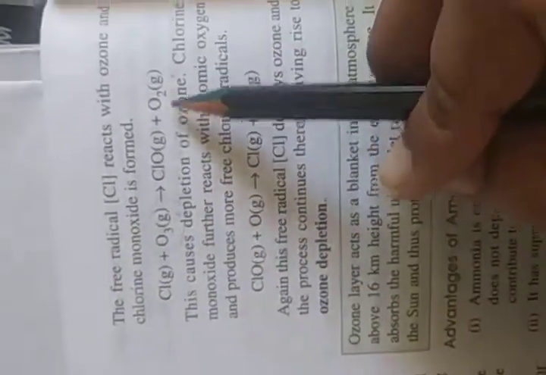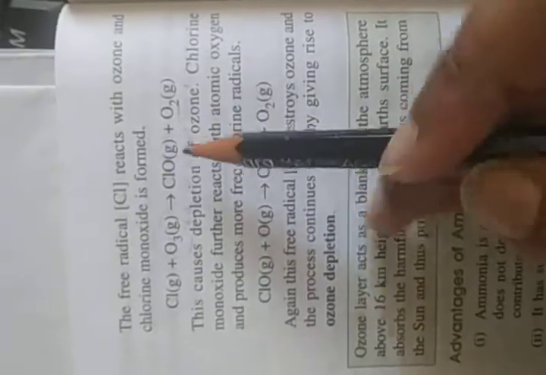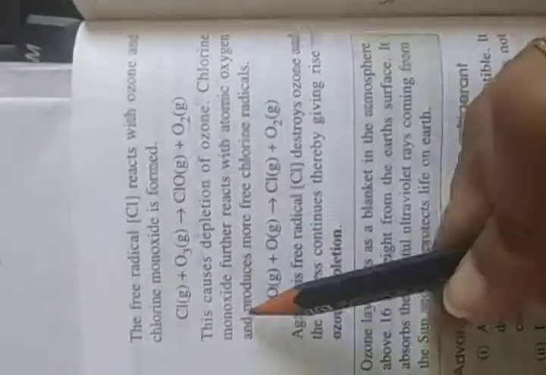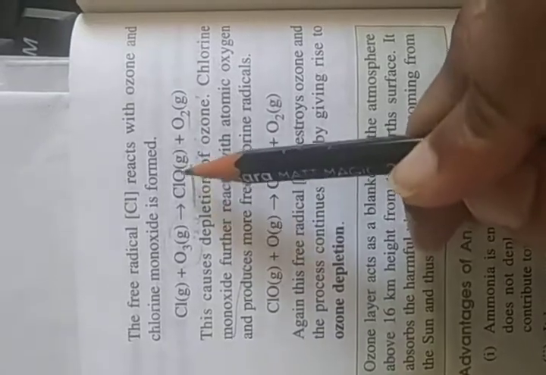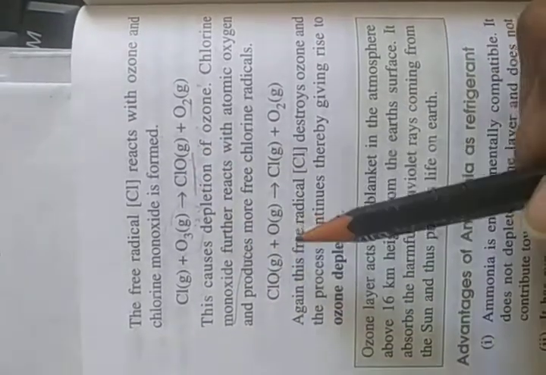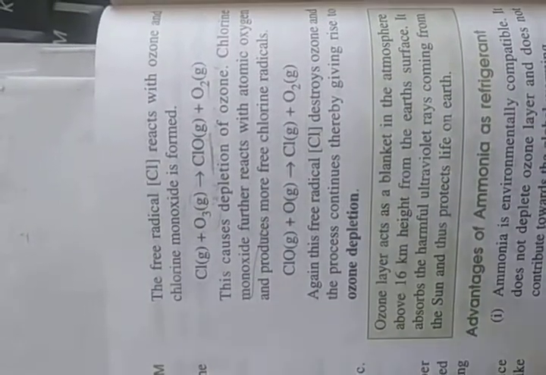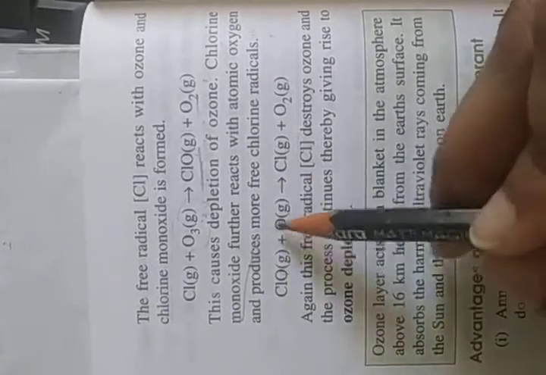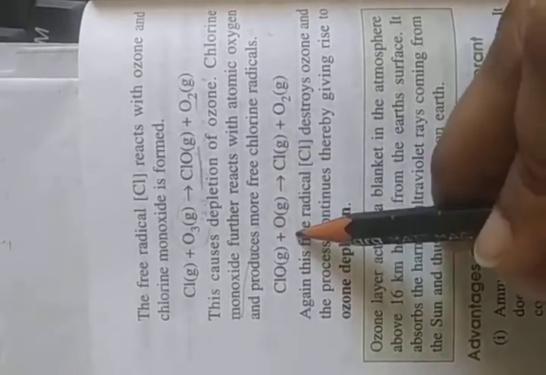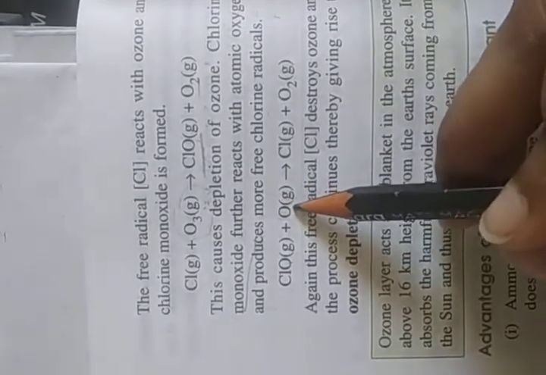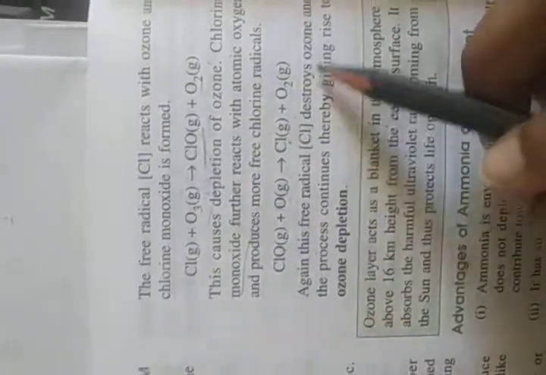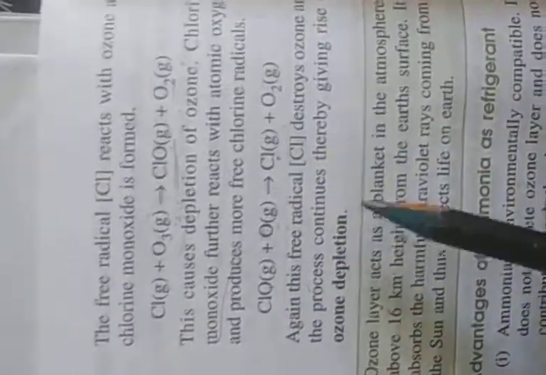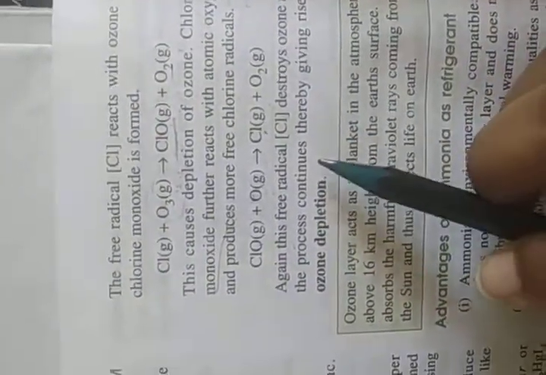Okay, and what is formed? Oxygen. Okay, and this chlorine monoxide again reacts with atomic oxygen. Okay, because all these are free radicals, right? So atomic oxygen also reacts and again produces chlorine free radical. Again this free radical destroys the ozone layer, and it is a cycle which goes on. Okay, so this causes ozone depletion.